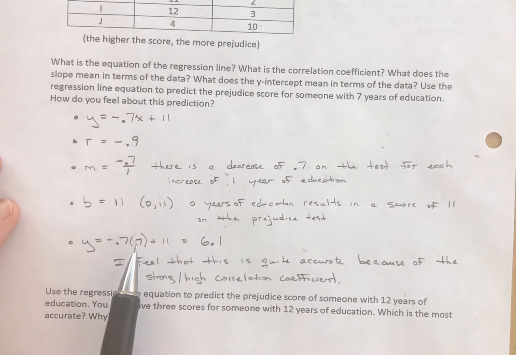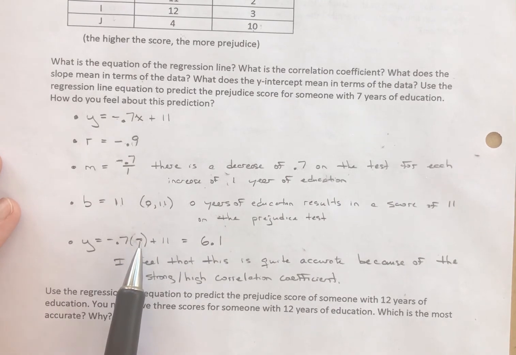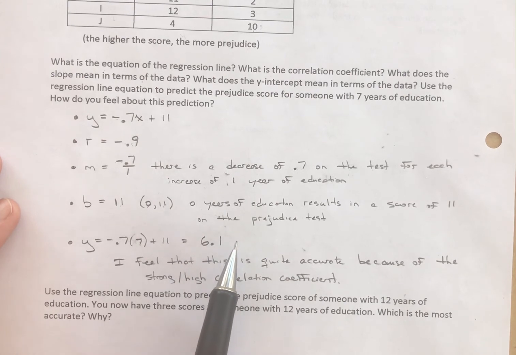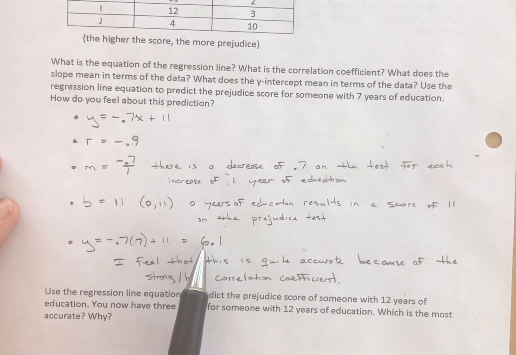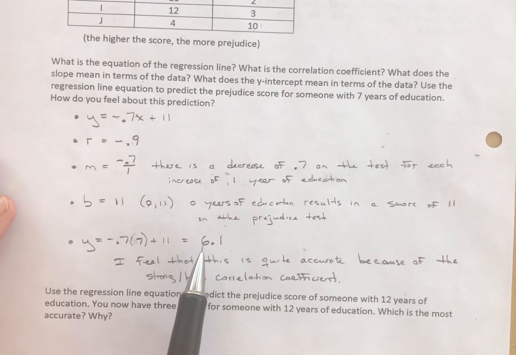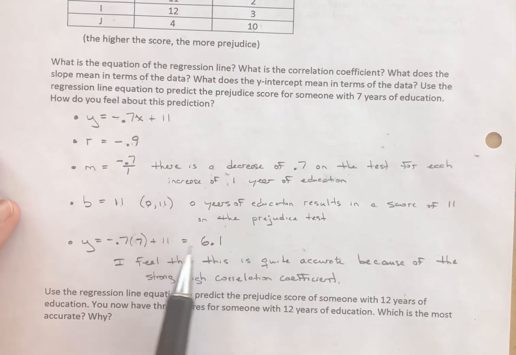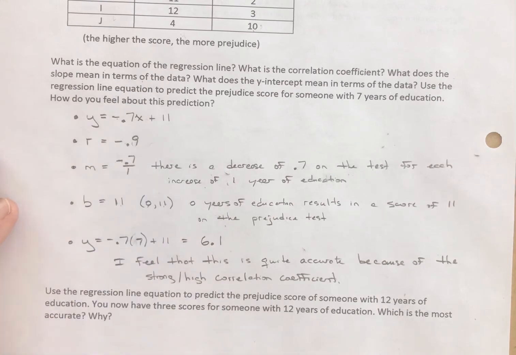Okay, so if somebody came in and said, I have 7 years of education, and then took the test, I feel pretty good predicting you're probably going to score a 6 on this prejudice test, or very close to that. Maybe a 5, maybe a 7, but I feel pretty good that it's going to be a 6 based upon this correlation coefficient being so high.